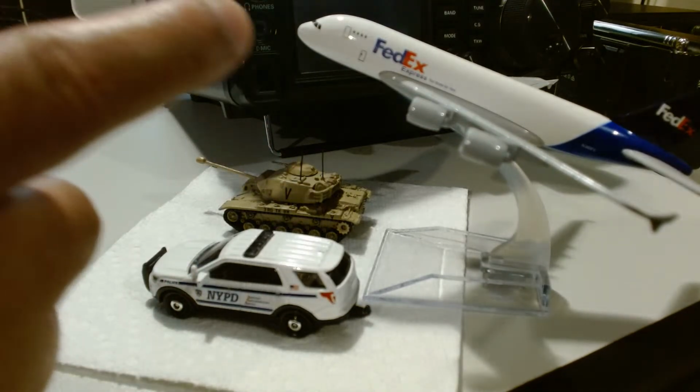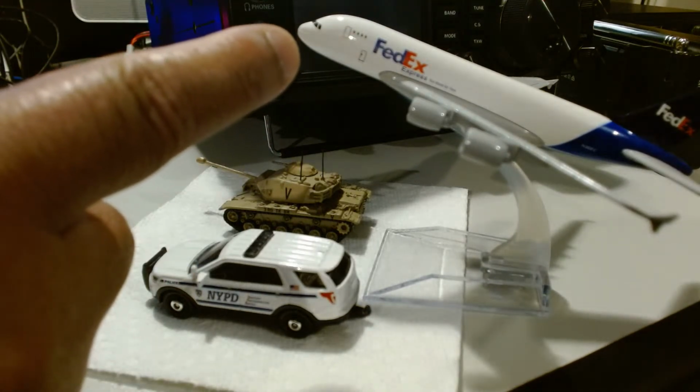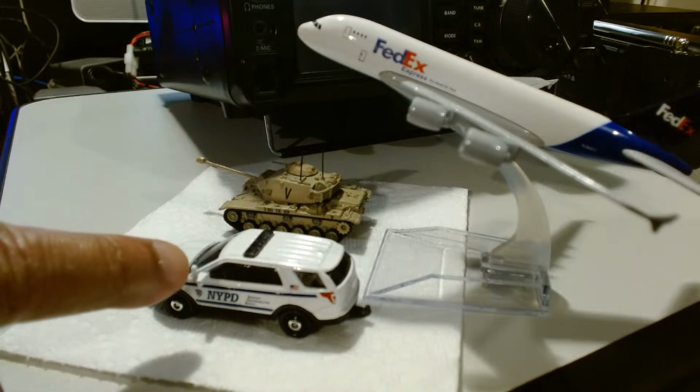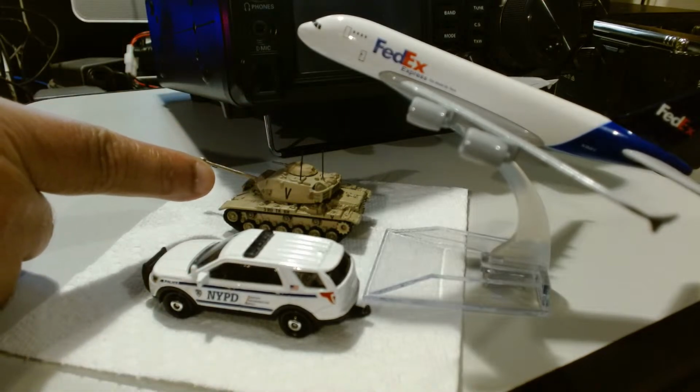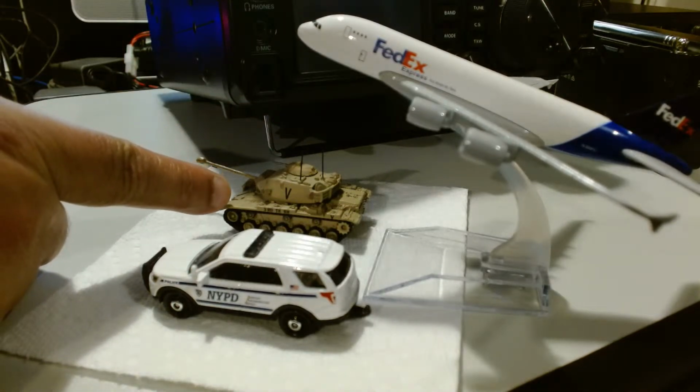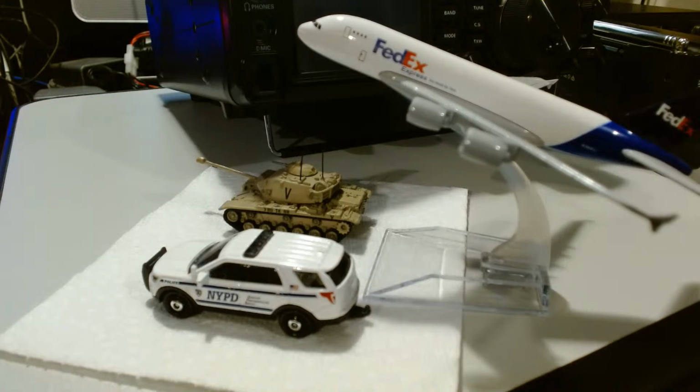So this is 1/400 scale. This is 1/87 scale. This is 1/100 scale. You can tell the difference here. Okay, and of course we are 1-to-1 scale in real life, life size.